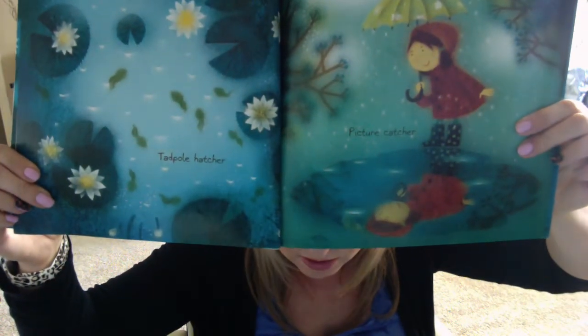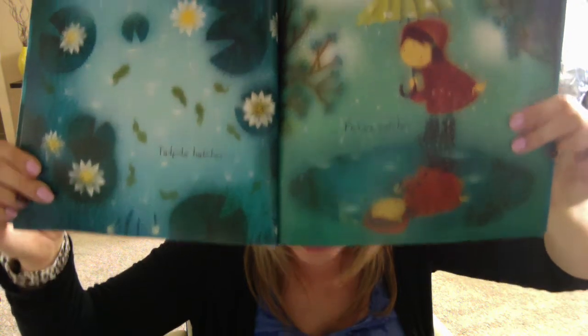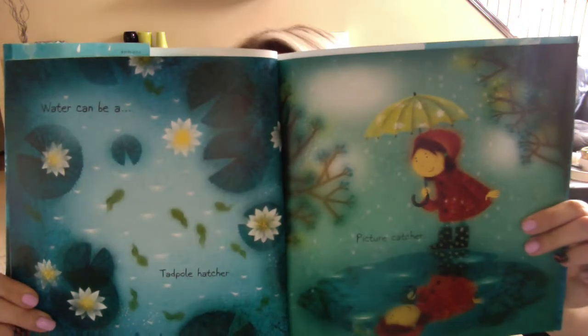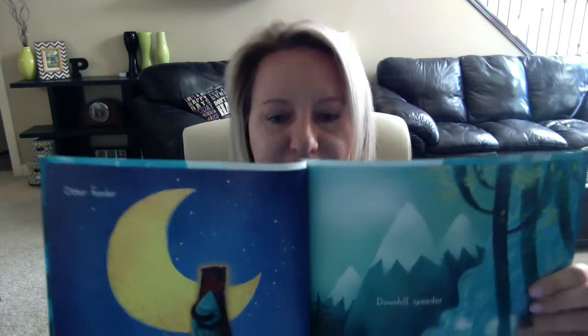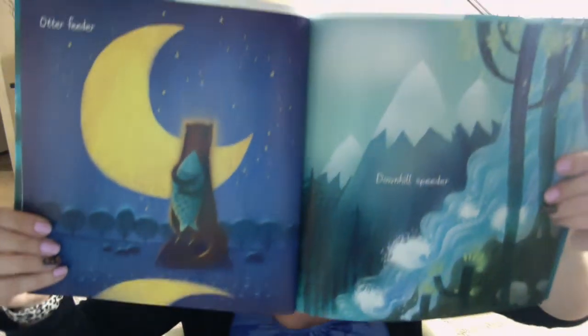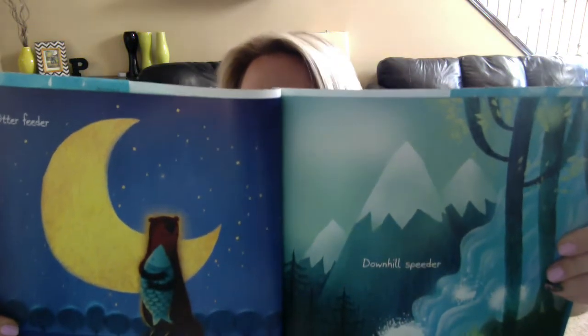Water can be a tadpole hatcher, picture catcher. And what do you think the rhyming words are on this page? These are bigger words. Hatcher and catcher. Both rhyme. They both have the same ending. Otter feeder, downhill speeder. And the rhyming words on this page are feeder and speeder.